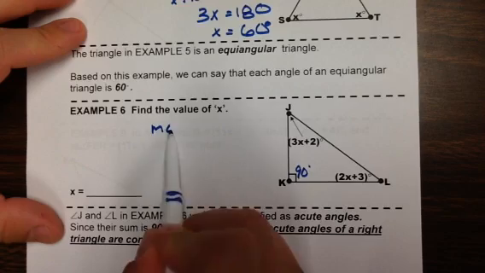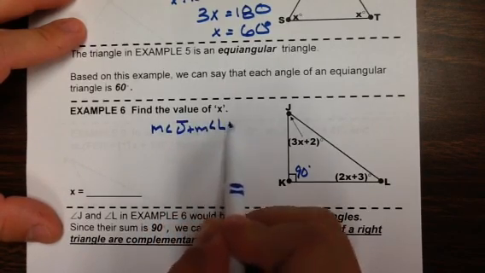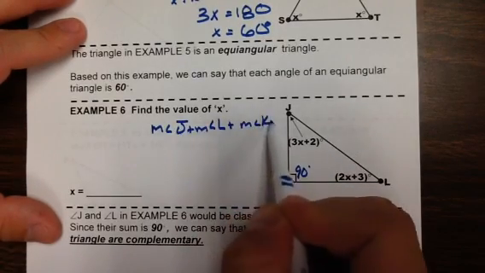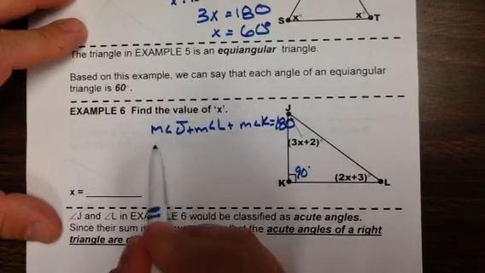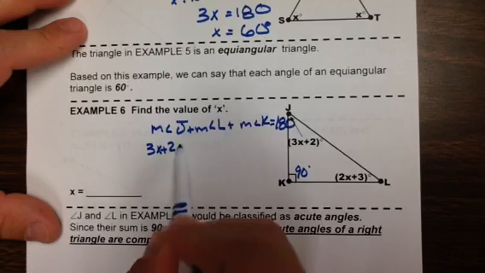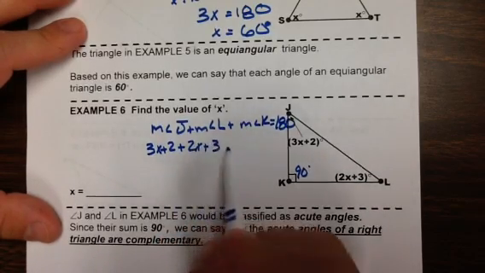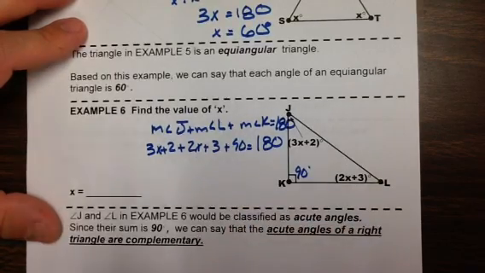I'm going to say that the measure of angle J plus the measure of angle L plus the measure of angle K would be 180. Why? Because that's the rule. Angles of a triangle are always going to add up to be 180 degrees. So, measure of angle J, 3x plus 2, plus 2x plus 3, plus 90 equals 180.